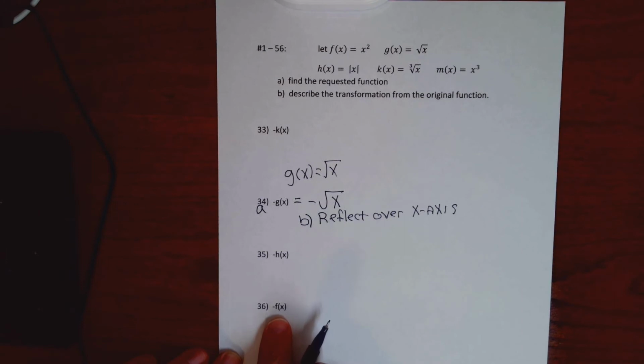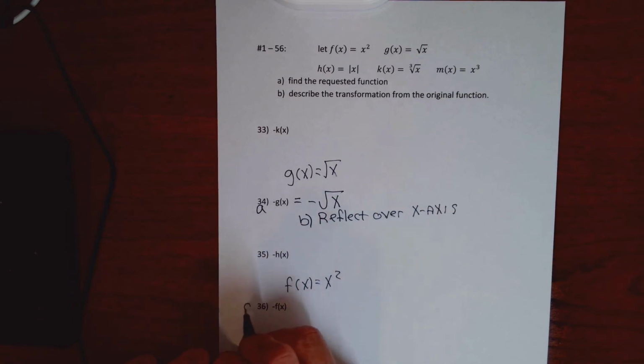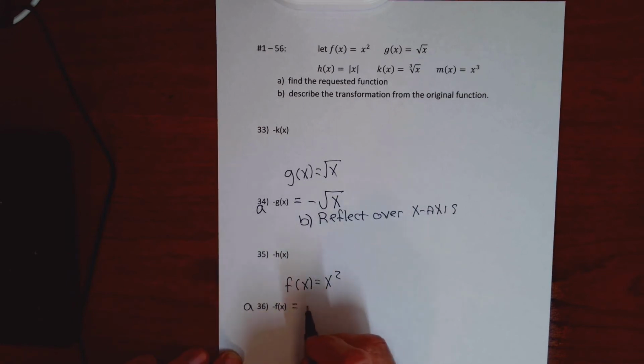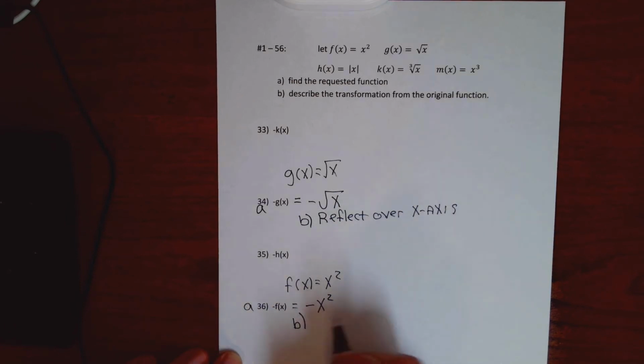36 is calling out the f function. To do part A, negative times f of x, I just put negative in front of the function without a parentheses. If the negative was inside the parentheses, I'd need a parentheses. But a negative in front of it won't ever cause me to put a parentheses. It's always going to precede the function that's mentioned.